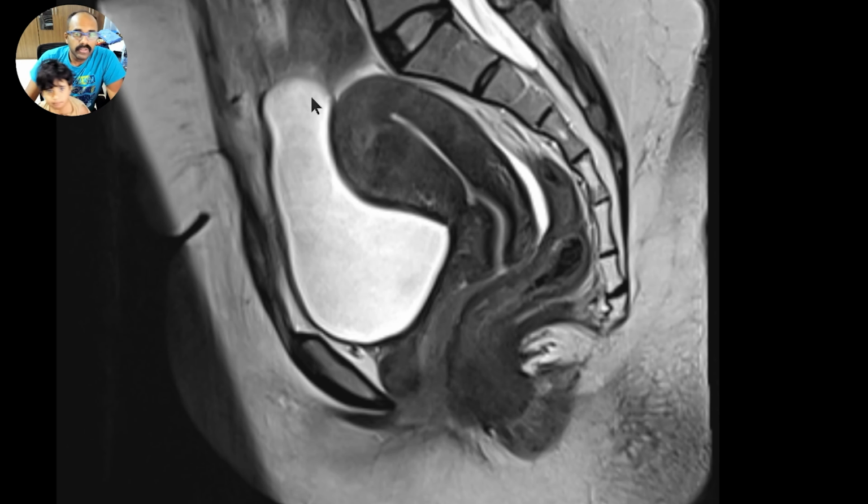So guys, we are just going to do a reading of this pelvic MRI. All right. So let's have a look at this T2 sagittal image. We can see a well-distended urinary bladder, which is showing T2 hyperintense signals within it. And you can see the wall of the urinary bladder shows a dark T2 signal.